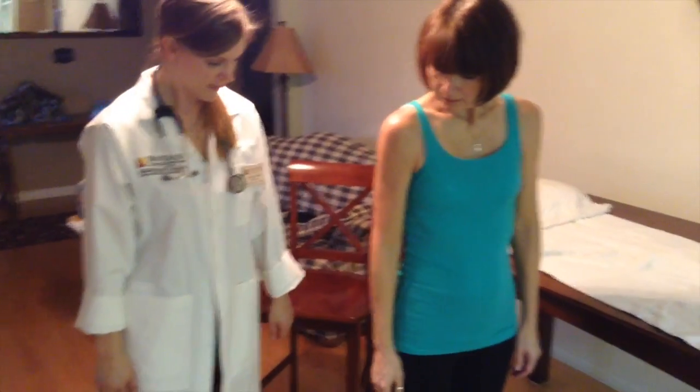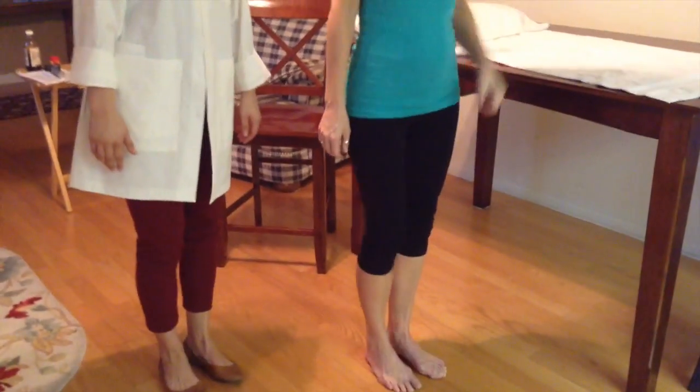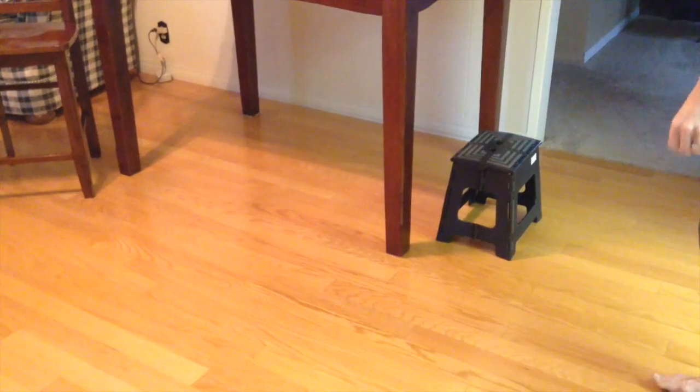Okay. Now I'm gonna have you do a slight knee bend, first on one leg and then on the other. So just pick whatever leg you want, your right leg, and then bend down. Great. And now the other side. Okay. Now if you can walk heel toe across the room, turn around, you can come back on your heels, and then on your toes.